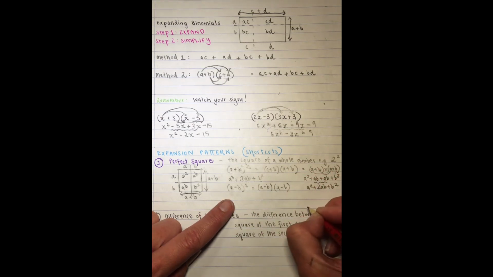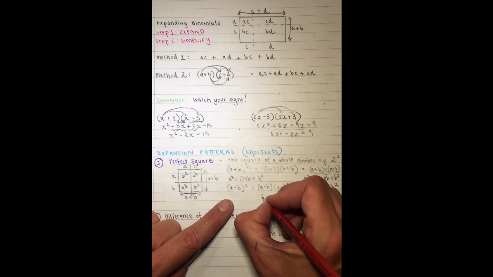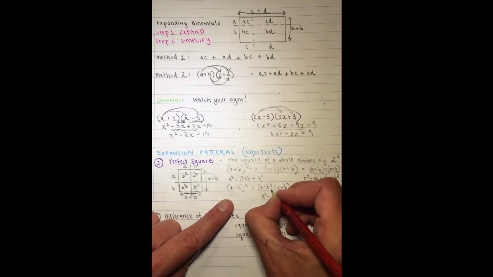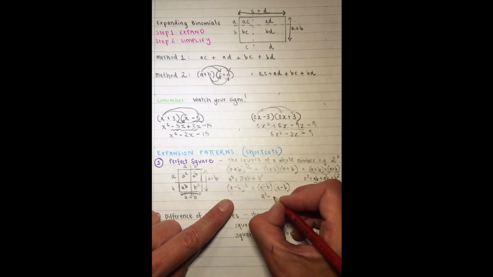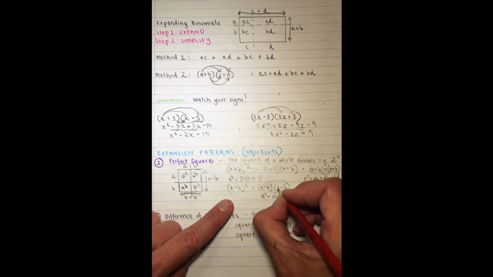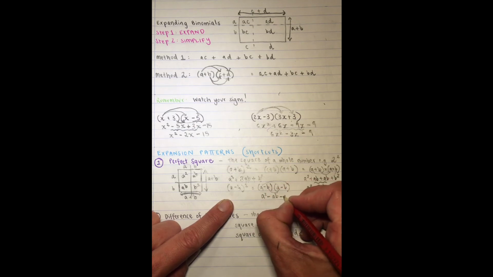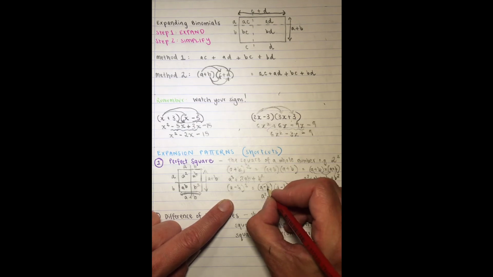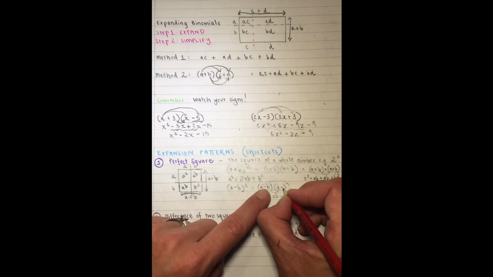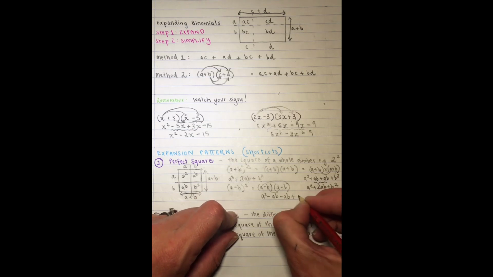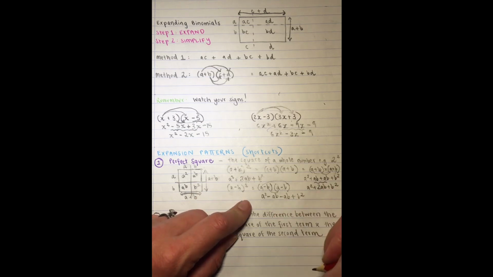So what do I get here? Here I get a squared minus, so we've done this one, minus ab, minus, because it's negative b times a, ab, then b times b, negative, negative. When the signs are the same, the answer's always positive, b squared.